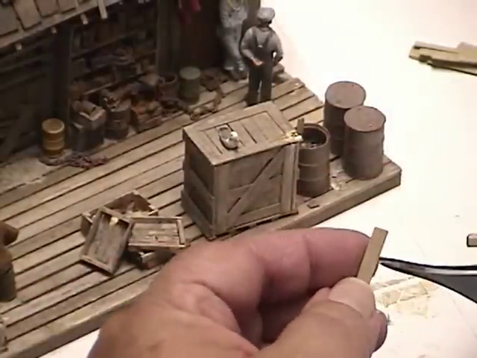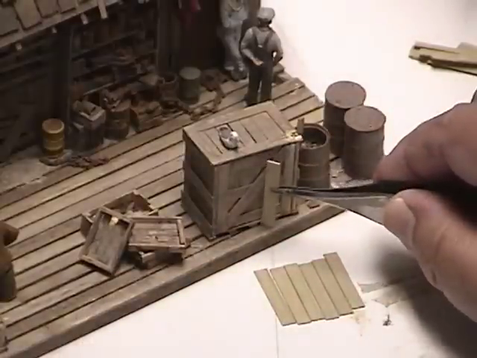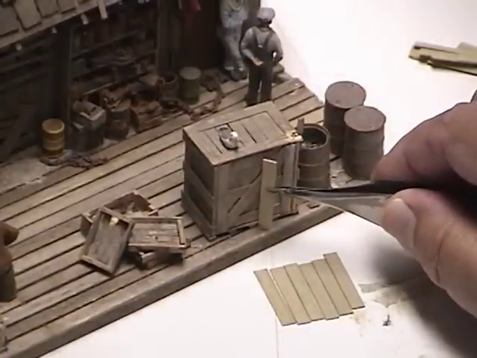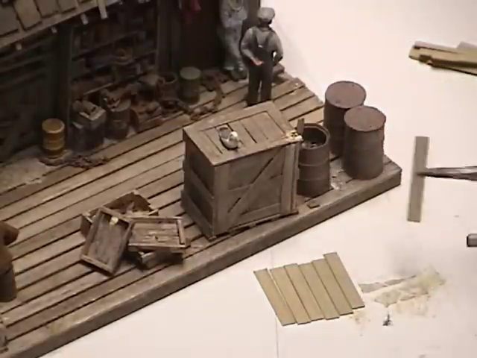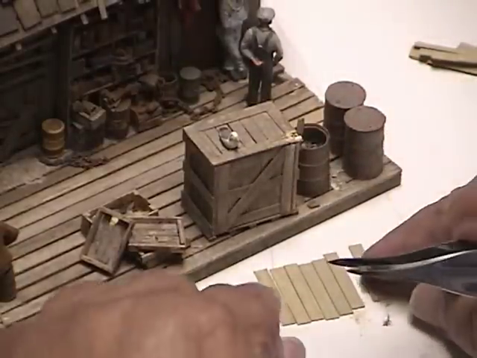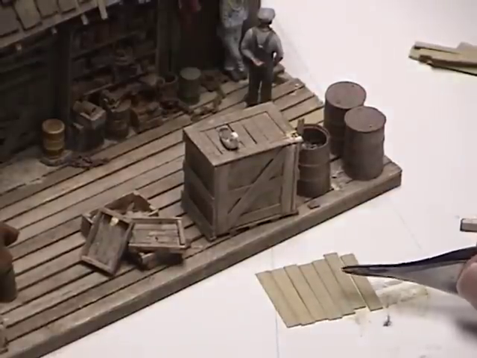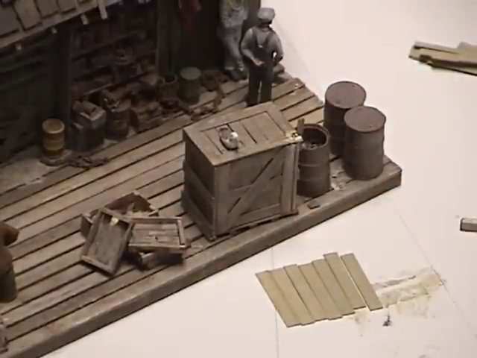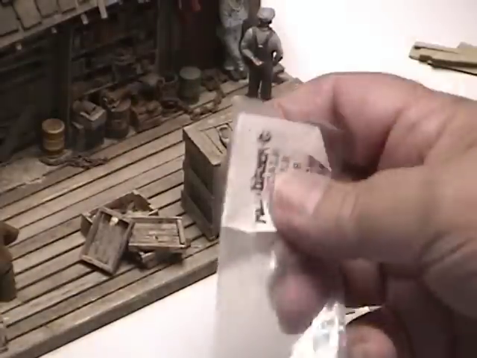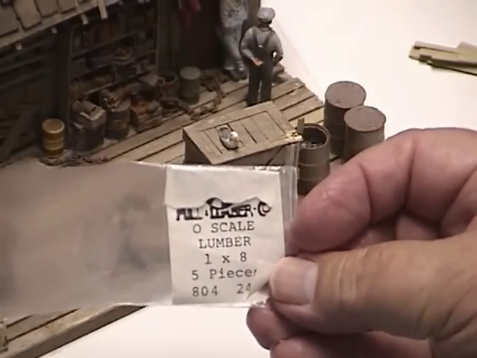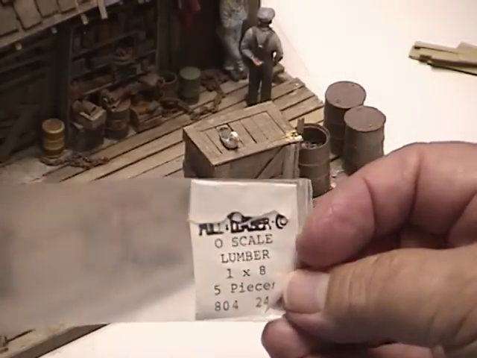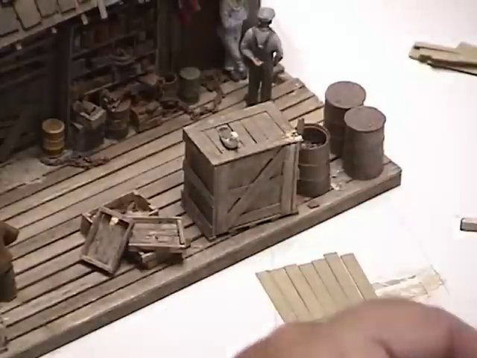This is a larger crate. So I have this one to use as an example. You can just sort of visualize the dimensions there. We want to cut a few boards to represent the front and the back side of this. Again, I've stained these to start with, Dr. Ben's aged driftwood. Now, what I happen to be using here is 1/8 in 1/4 inch scale.